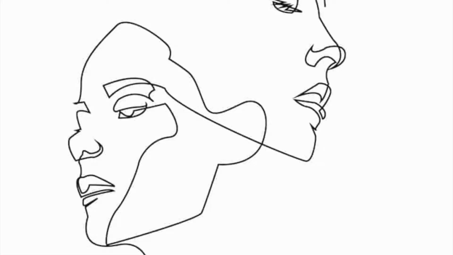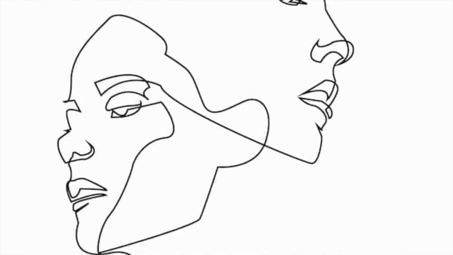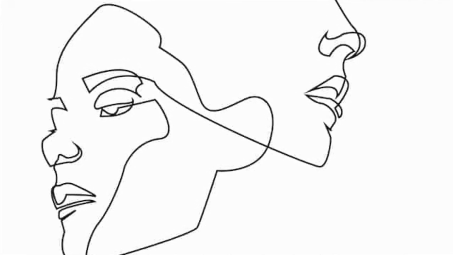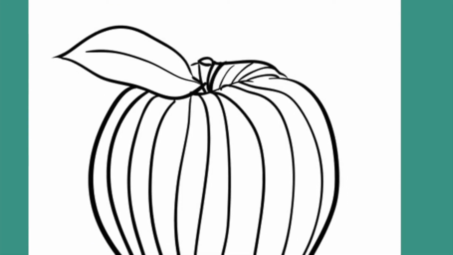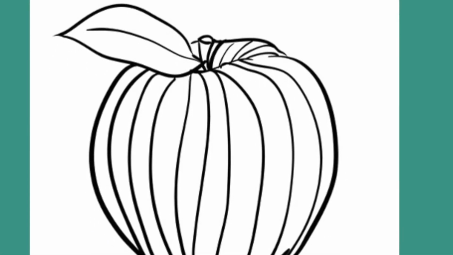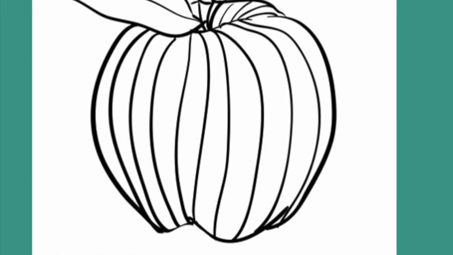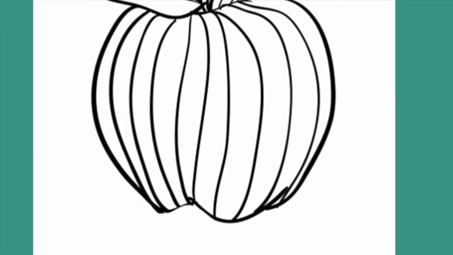So when we say line art, these are drawings without any shade, without any color. It is just purely lines and curves, and usually it's represented by two-dimensional or three-dimensional objects. As you can see in the example on the left, it is just purely lines and curves in the shape of an apple without any color.